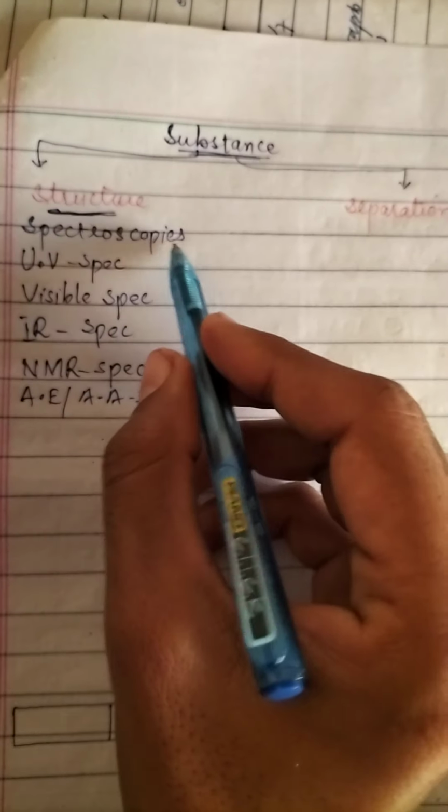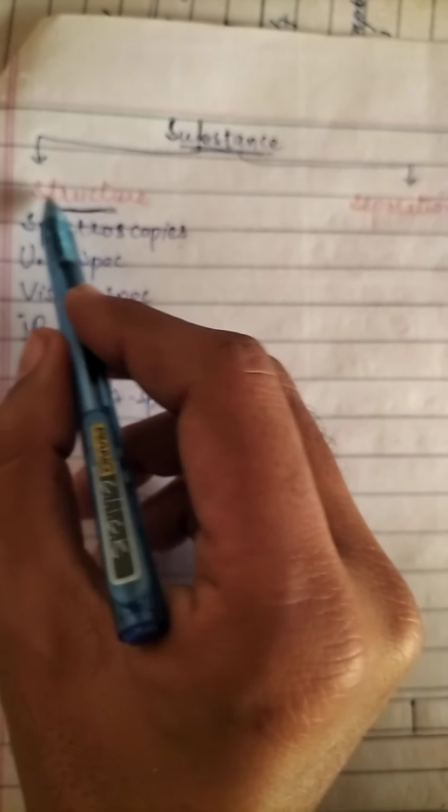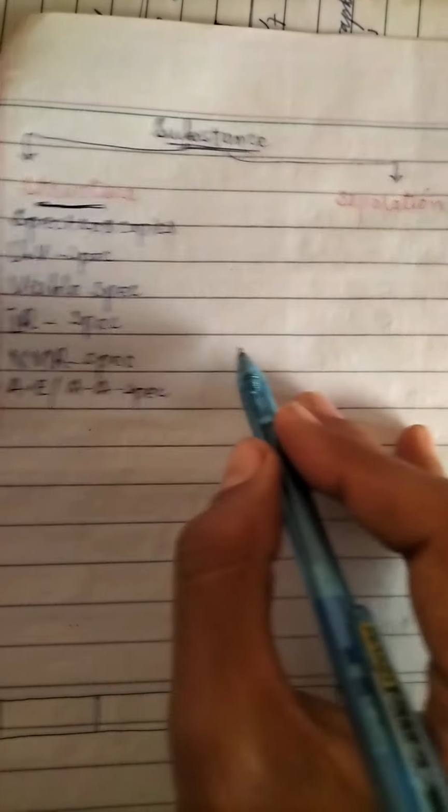These are the spectroscopies that can be used to determine the structure of the substance.